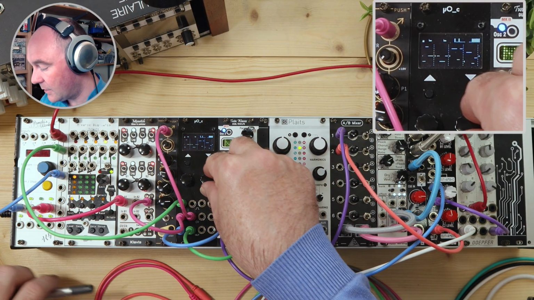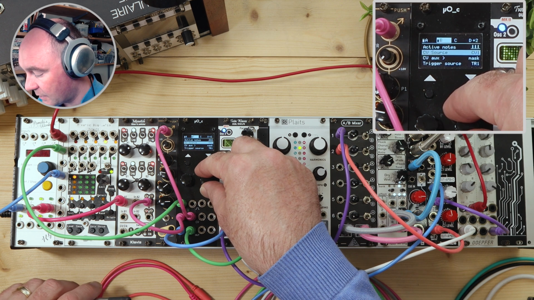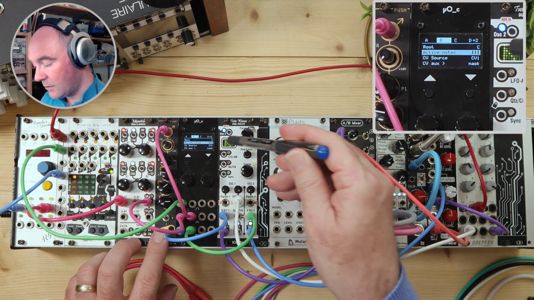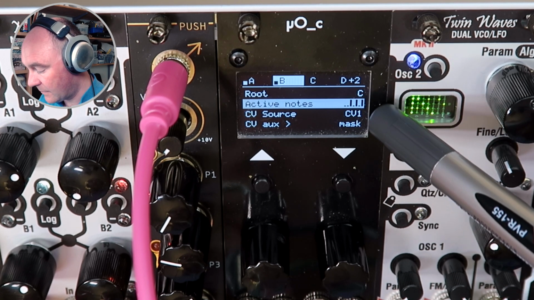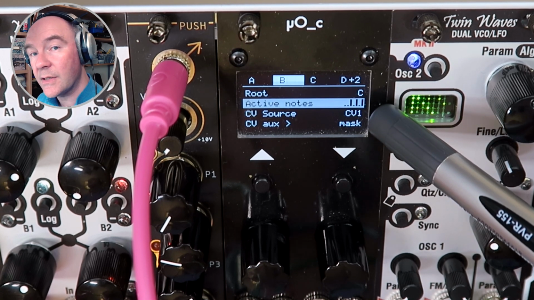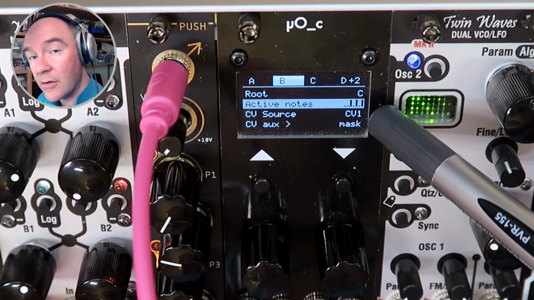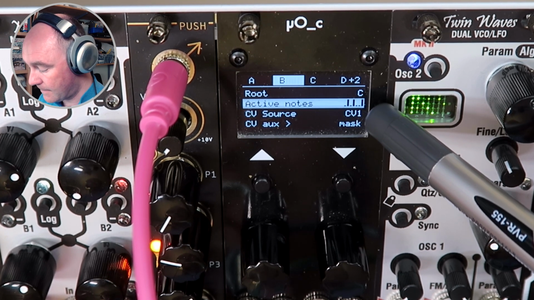Now watch what happens in quantiser B to the scale mask when I press the new CV voltage here on the push. It rotates. After 4 clock ticks, it picks up the new value. And you hear how the tone has changed?